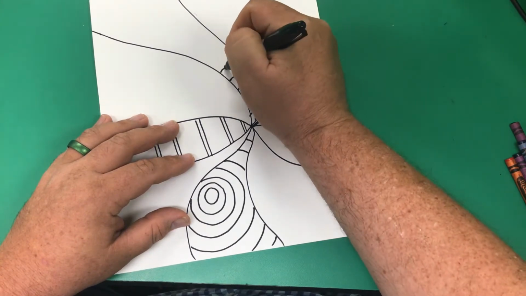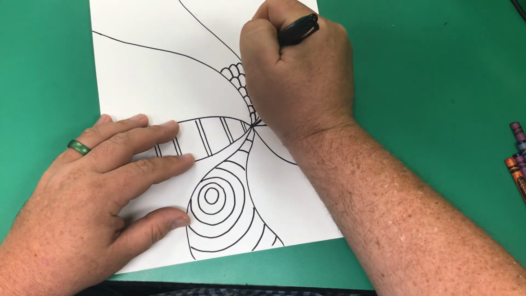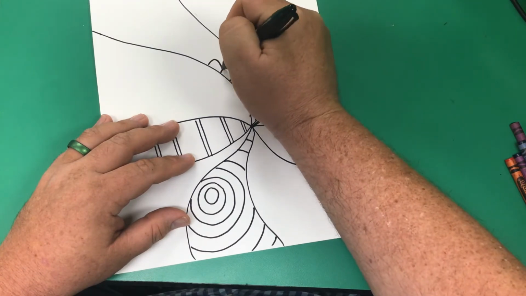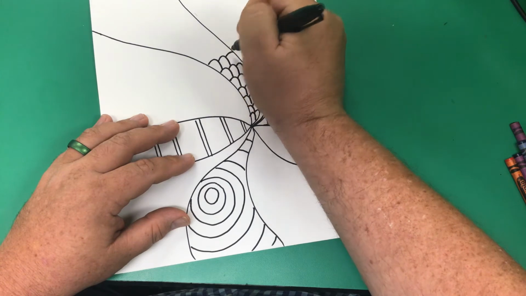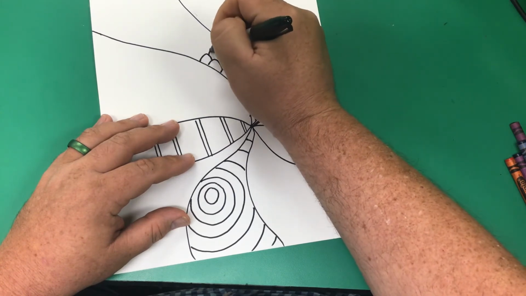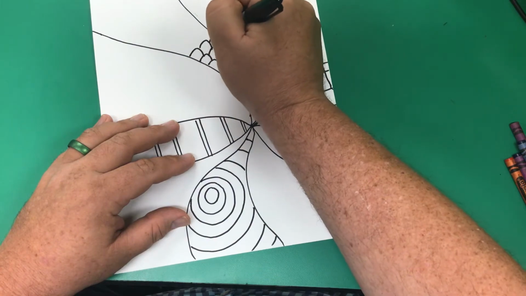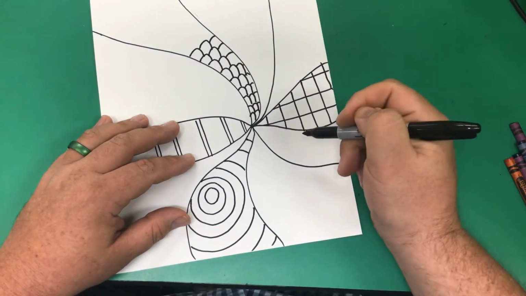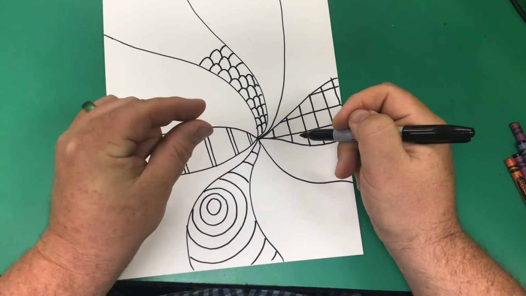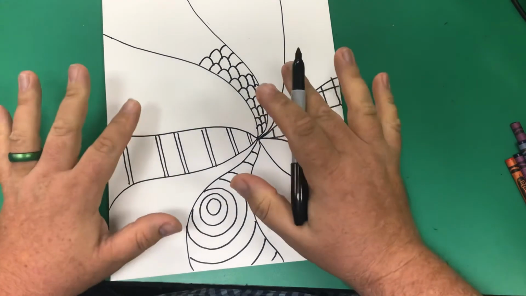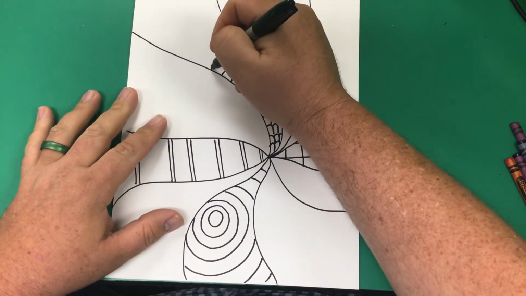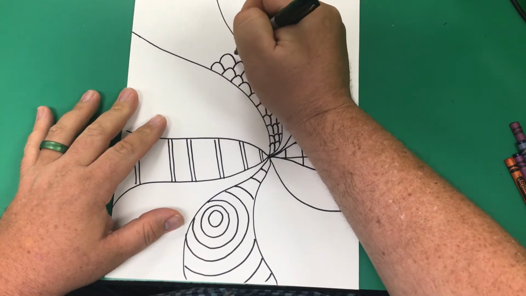Now, you don't want to make the patterns just ginormous, because then it will look like a little itty bitty kid did it. And you guys are great artists, and you don't need to do little itty bitty kid stuff. So you don't want to do them real huge, but you also don't want to do them super duper tiny, because if you do them all itty bitty, your hand's going to get tired, you're going to get frustrated, you're going to get bored, and you'll get messy.